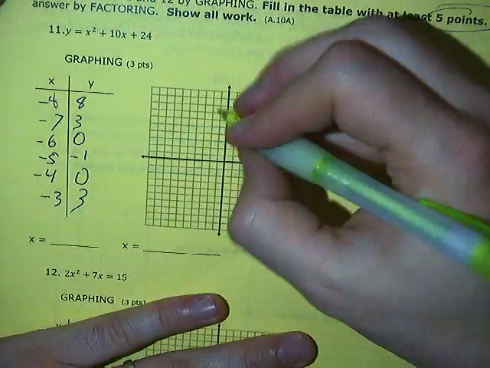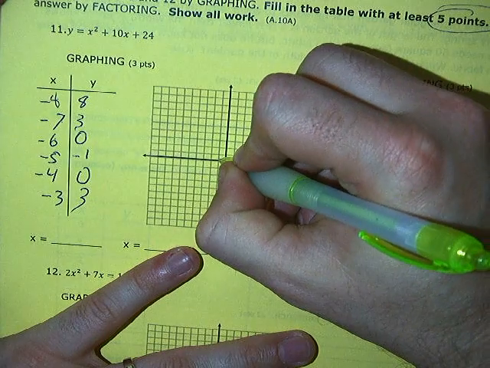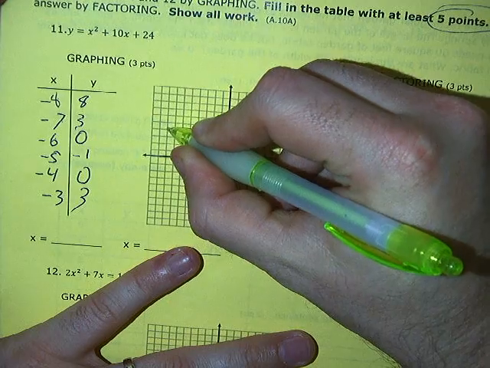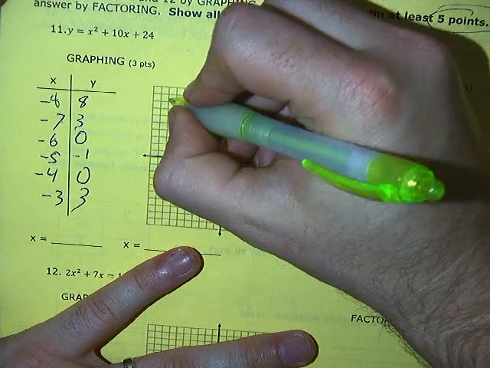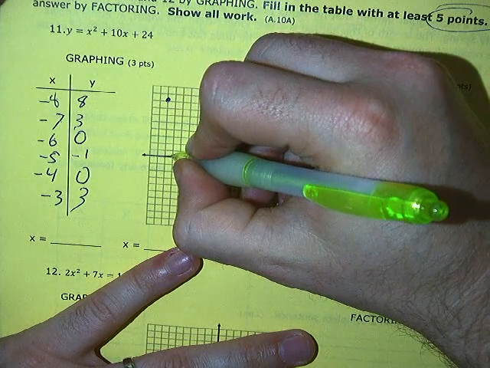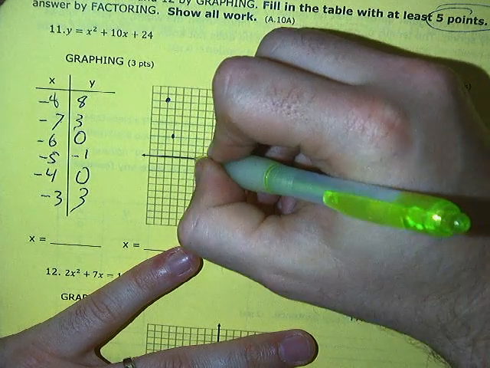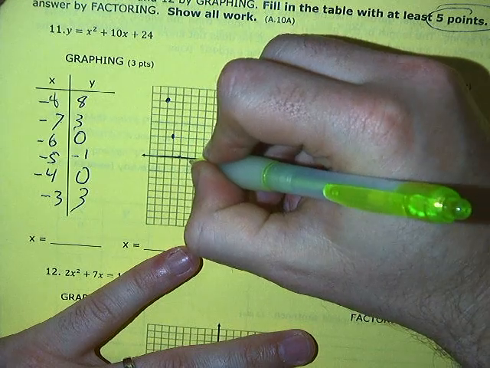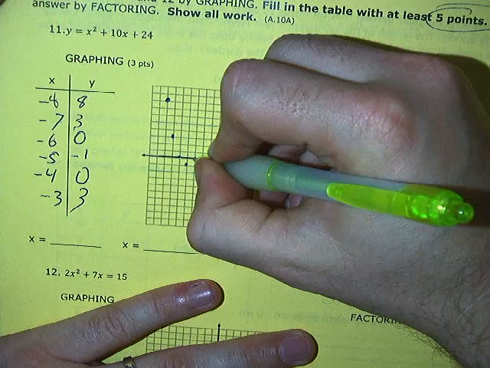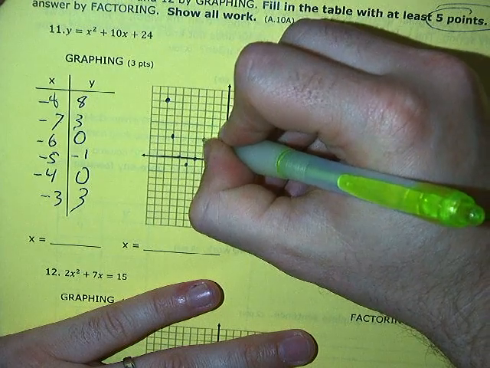Okay, now I graph them. We got negative 8, 8. 2, 3, 4, 5, 6, 7, 8. 1, 2, 3, 4, 5, 6, 7, 8. Negative 7, 3. So there's negative 7, 3. Negative 6, 0. Negative 5, negative 1. Negative 4, 0. And negative 3, 3.